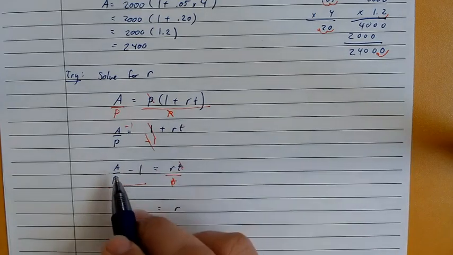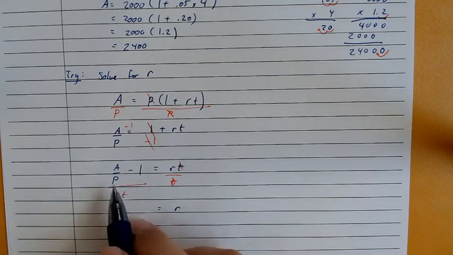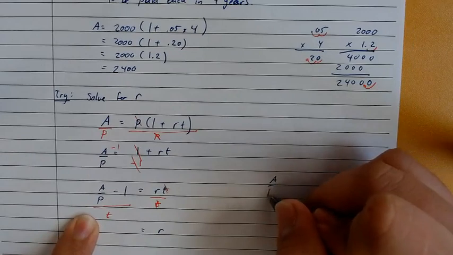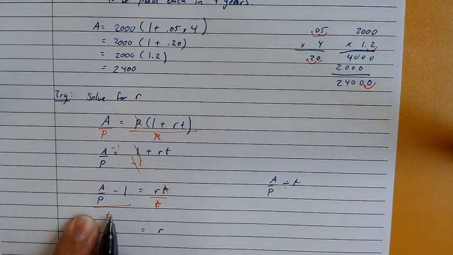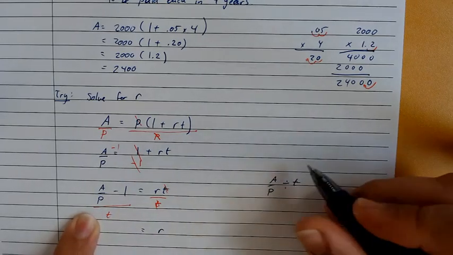Now here, this looks strange because you have a fraction within a fraction, but we can simplify that a little bit. If you have A over P, and you're dividing that by T, because that's what you're doing here, remember that dividing by something is the same as multiplying by its reciprocal.